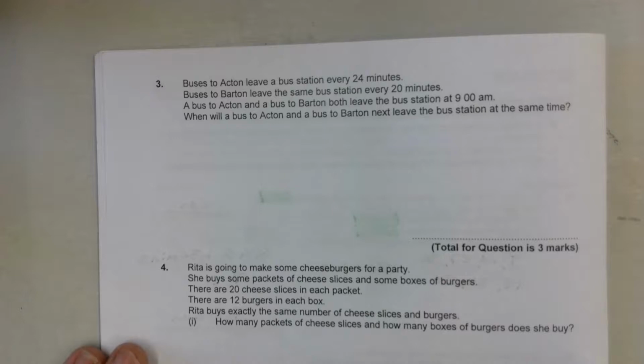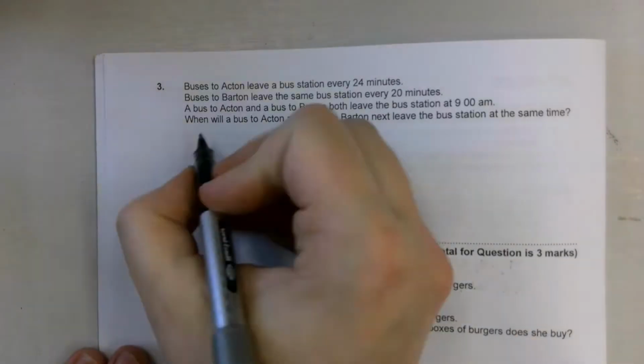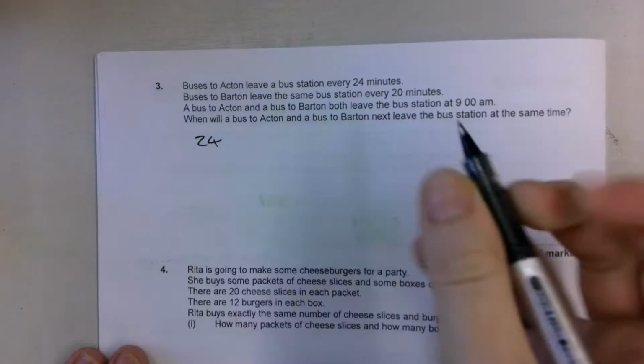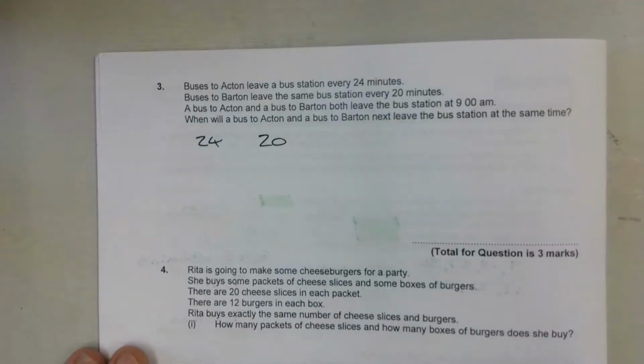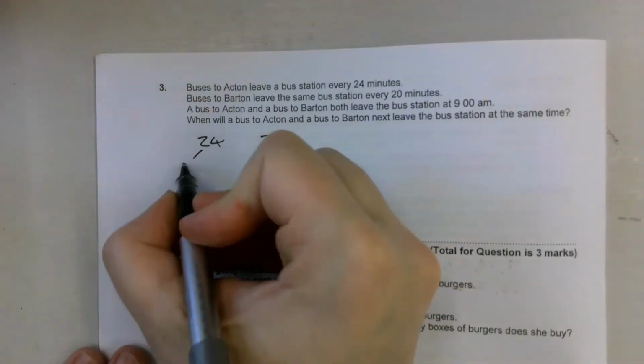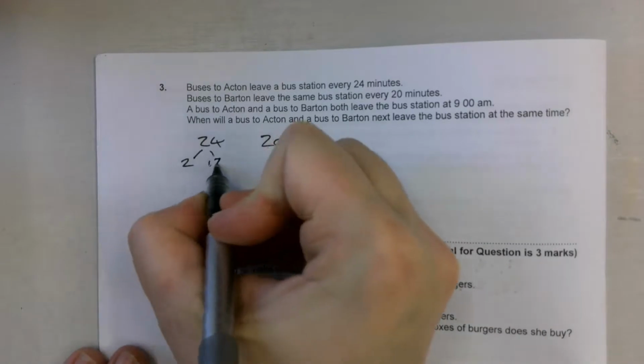Okay, another lowest common multiple. Buses to Acton leave the bus station every 24 minutes. Buses to Barton leave every 20 minutes. A bus to Acton and bus to Barton both leave the bus station at 9 a.m. When will the bus to Acton and bus to Barton next leave at the same time? So we're looking for our lowest common multiple again.